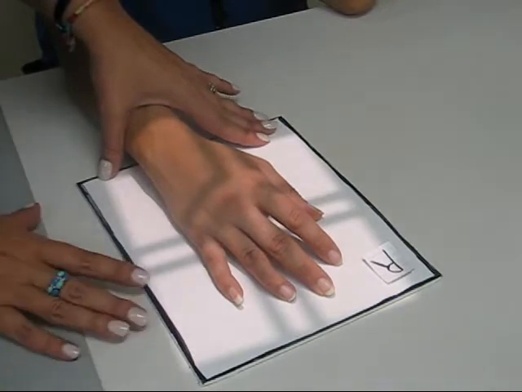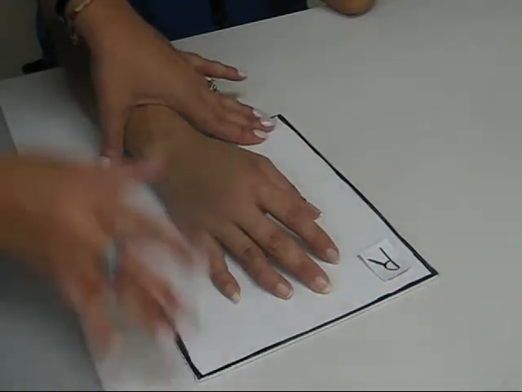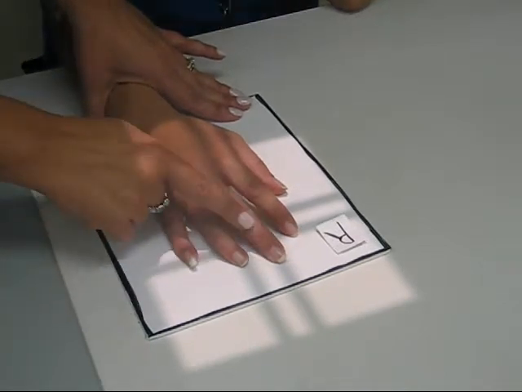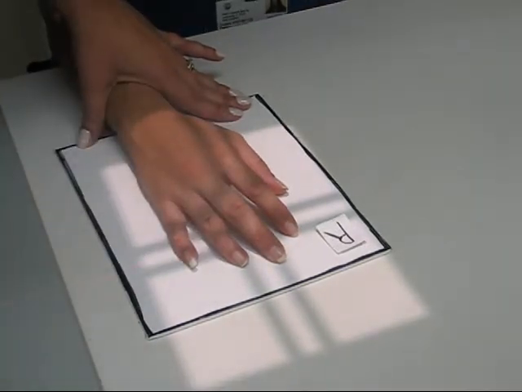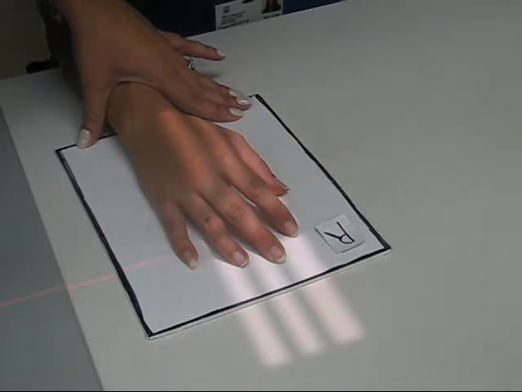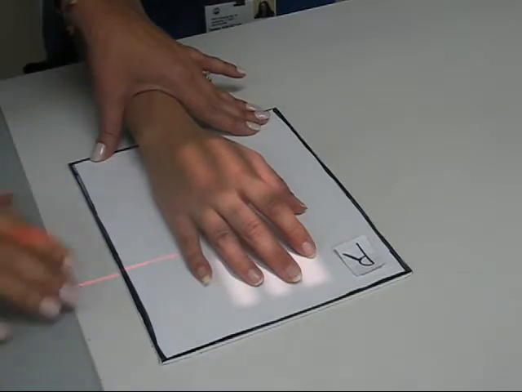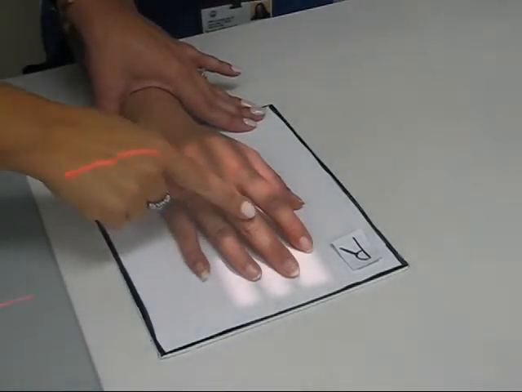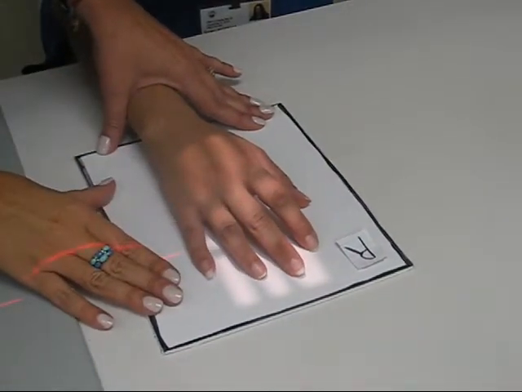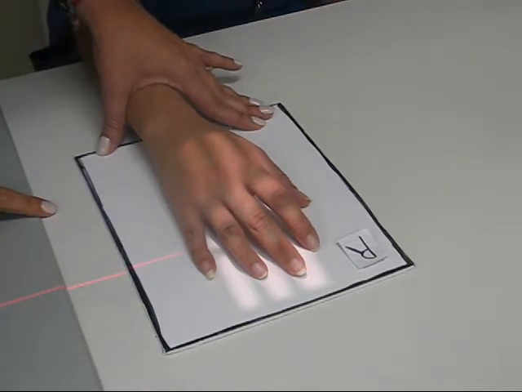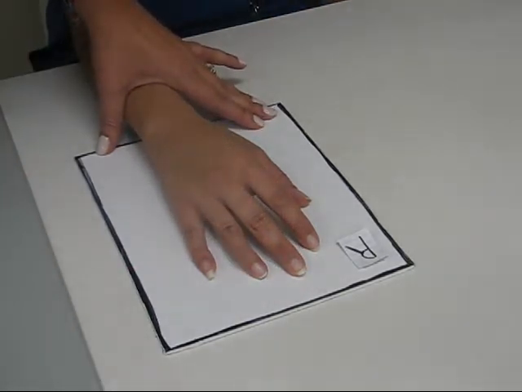If you wanted to do just one finger, you would simply move the central ray to the middle of that finger and collimate to that particular finger, making sure you get the entire finger. So that is your oblique projection.